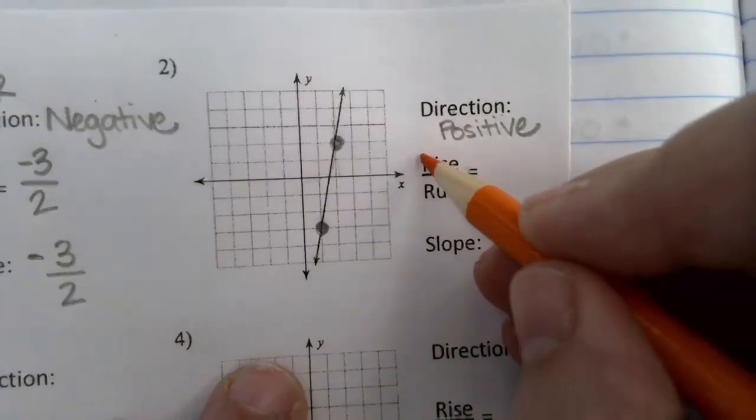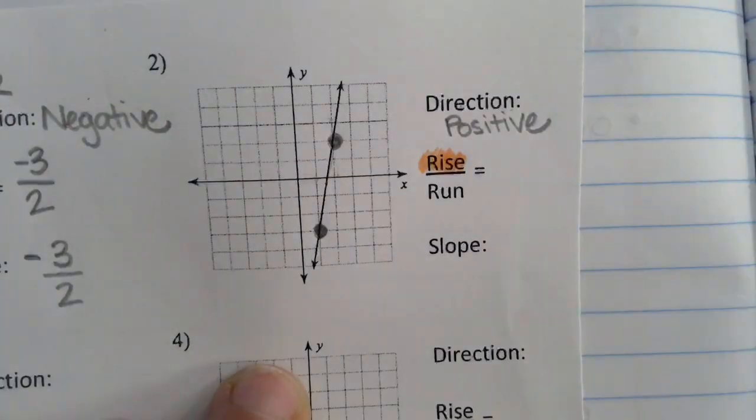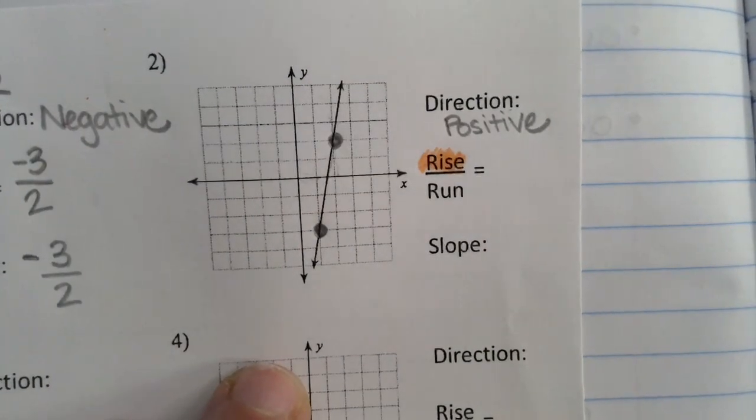Okay, so we're working on our rise and our run. Could the endpoints be points too? I don't think so on this one. They don't quite go. They have to touch the corner.